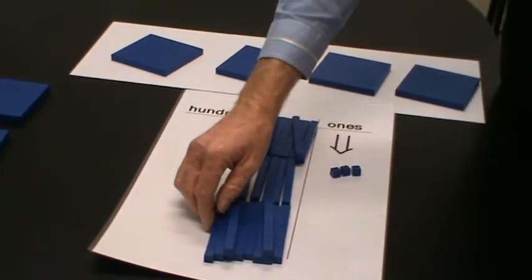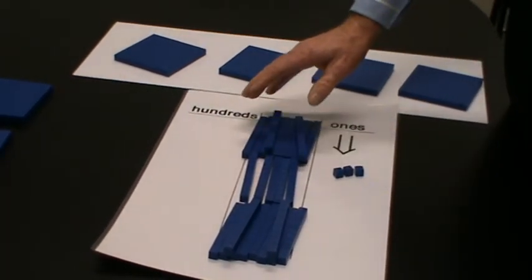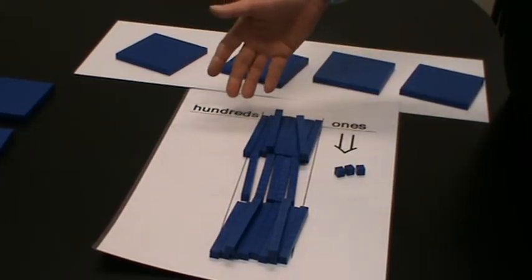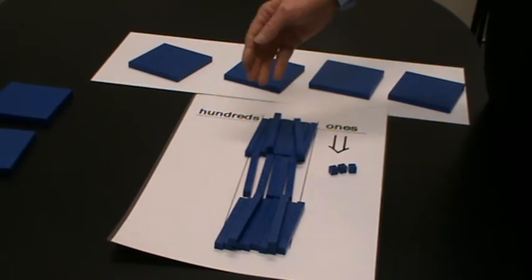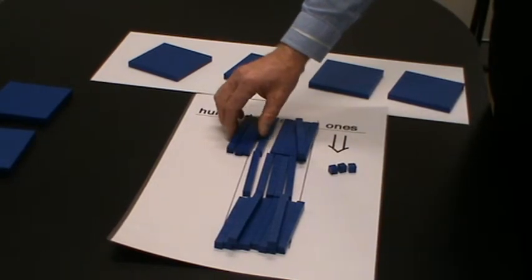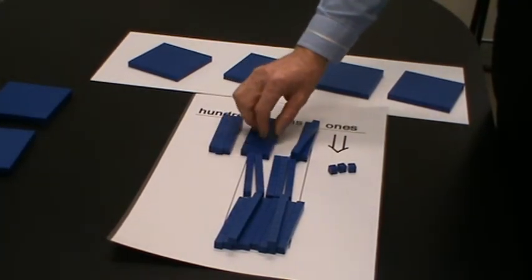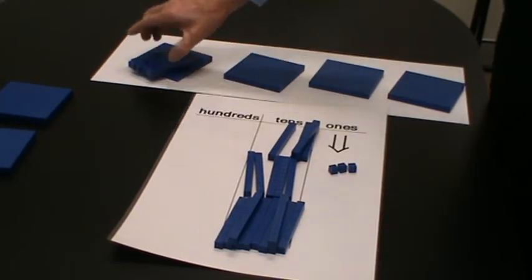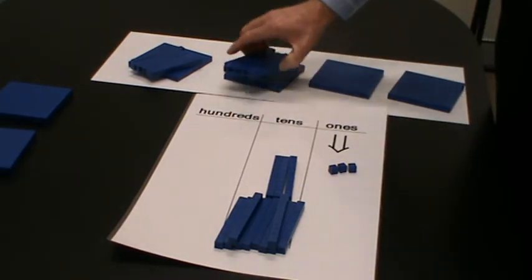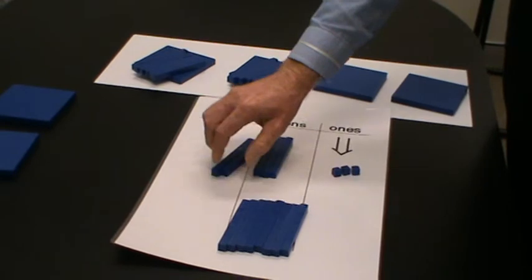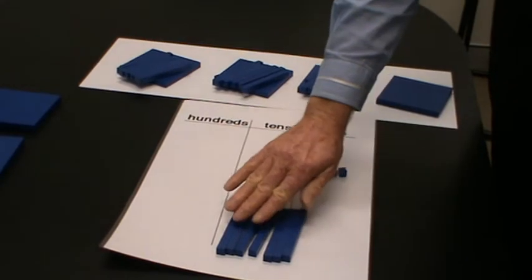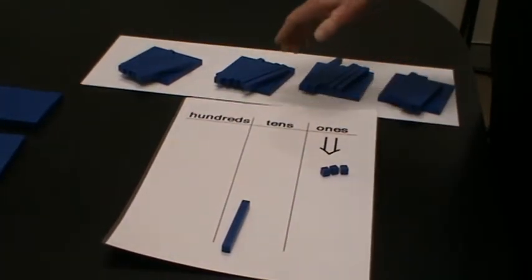We now have 25 tens to share amongst 4 people. The nearest basic fact is 6 fours are 24. So what that means is that all 4 people will get 6 tens. So we share out the tens. 2, 3, 4, 5, 6. 6 tens for that person. 6 tens for that person. 6 tens for that person. And 6 tens for that person.